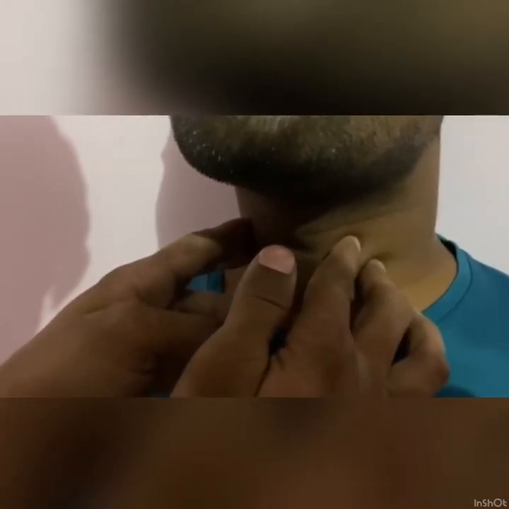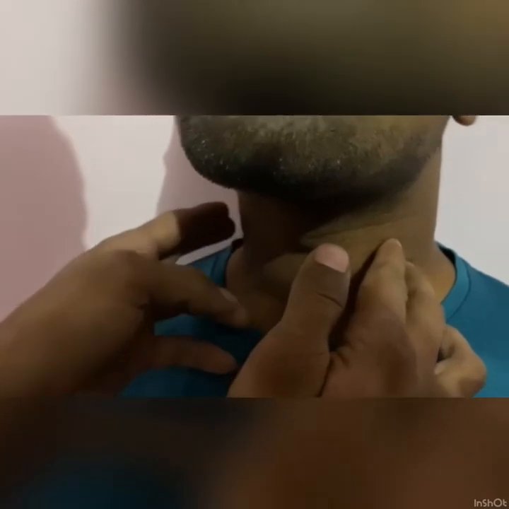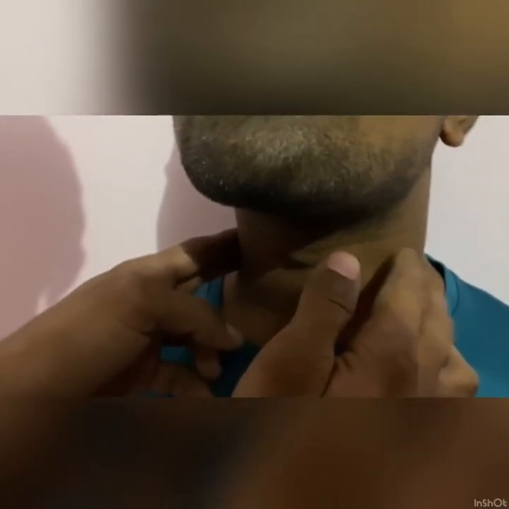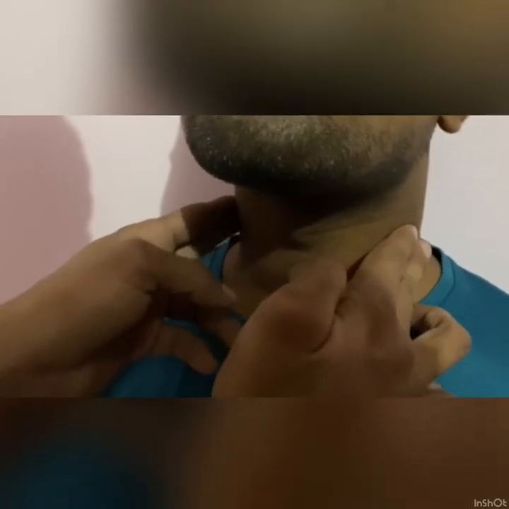Confirm your visual observation by palpating the thyroid gland and firstly locate the isthmus. Standing behind the patient, put your fingers on the neck and feel the isthmus rising under your fingers.